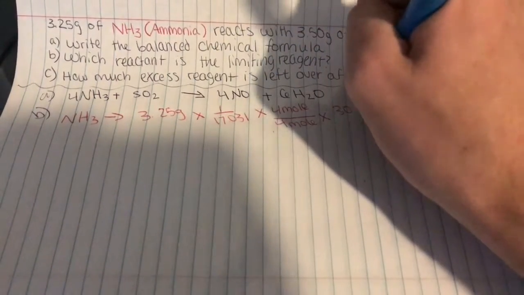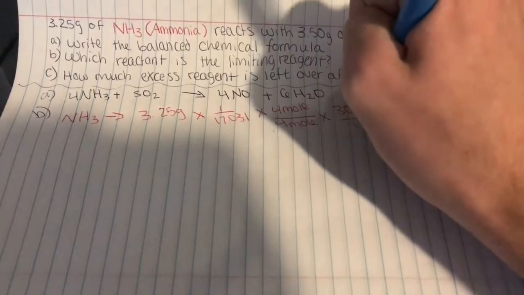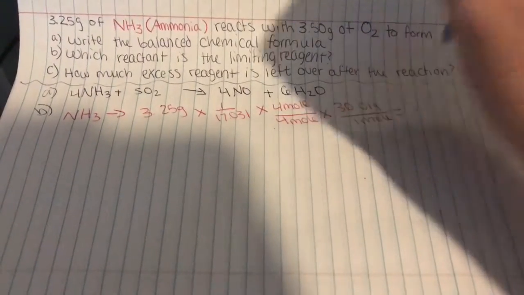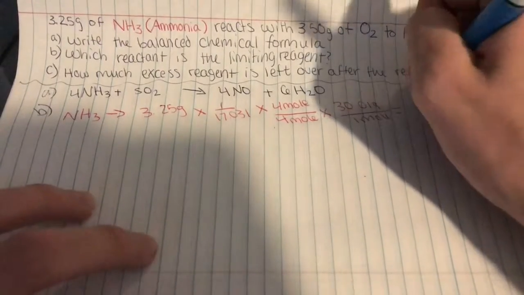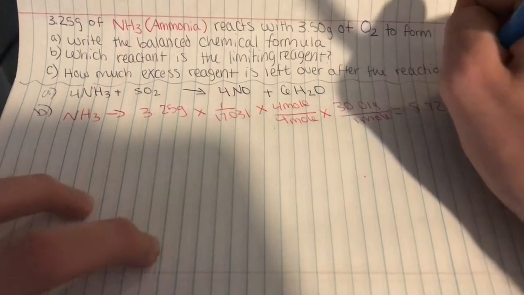grams per 1 mole. So when you calculate that out, you get 5.72 grams of nitric oxide.